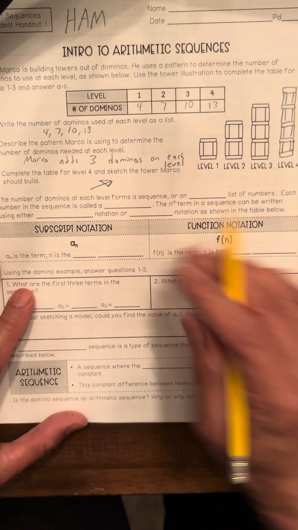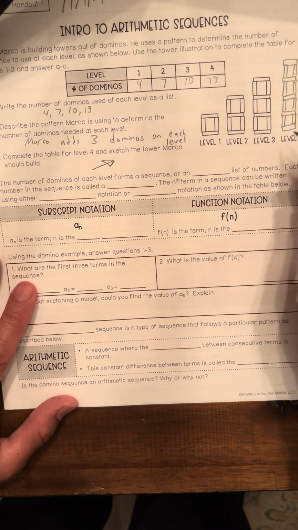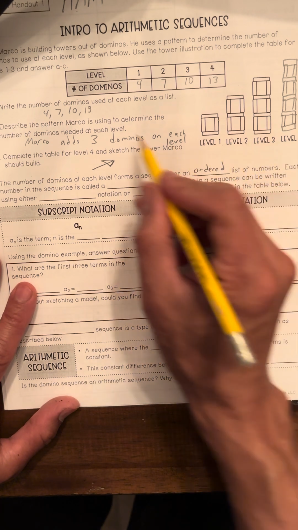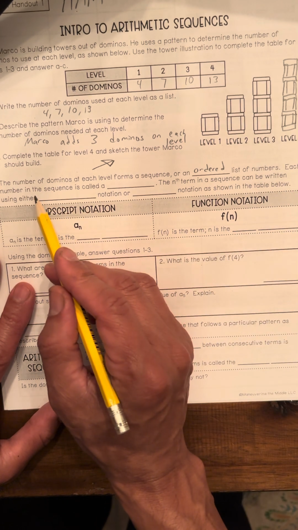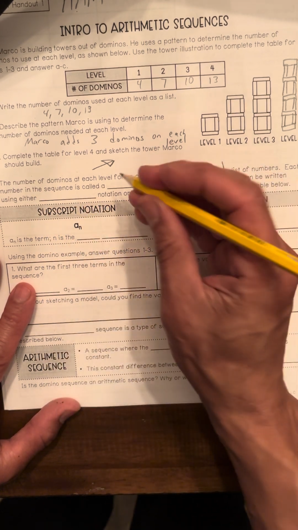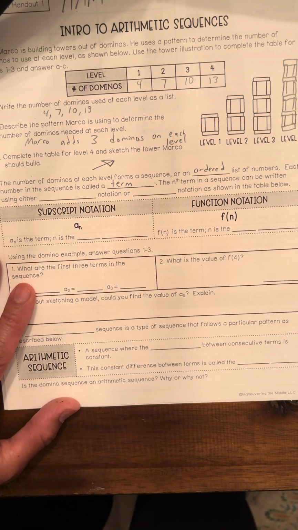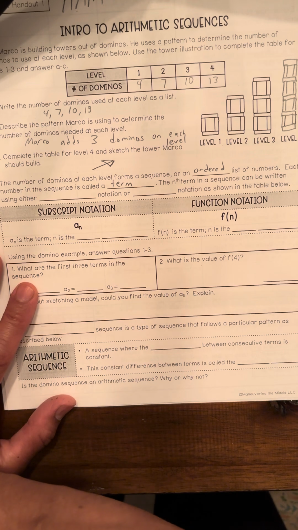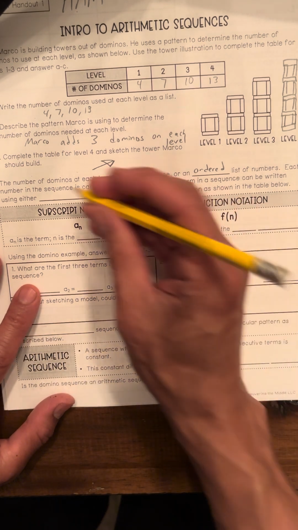The number of dominoes at each level forms a sequence, or an ordered list of numbers. So there's definitely an order to these numbers here. They just keep increasing by 3. Each number in the sequence is called a term. The nth term in a sequence can be written using either subscript notation or function notation.